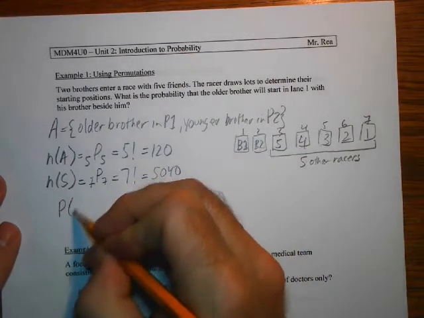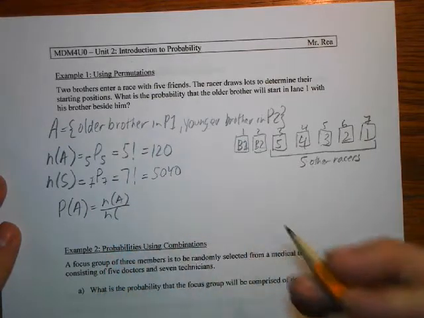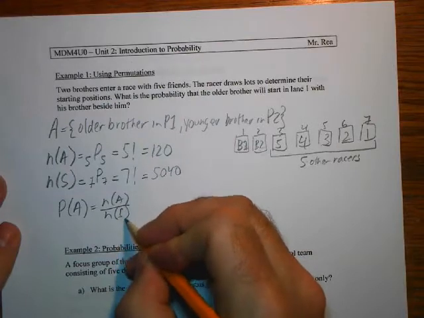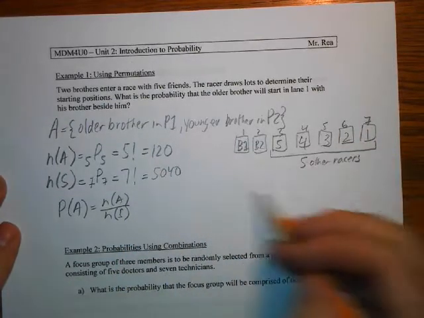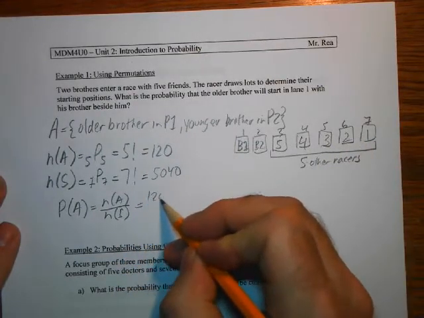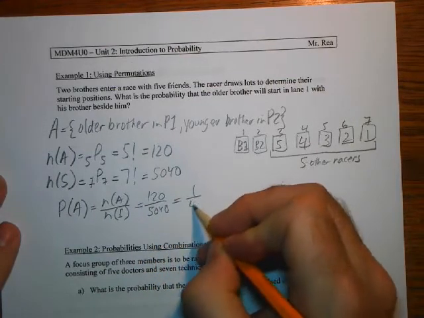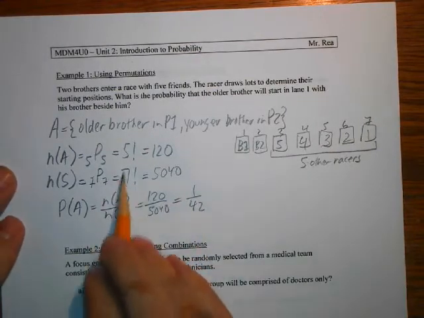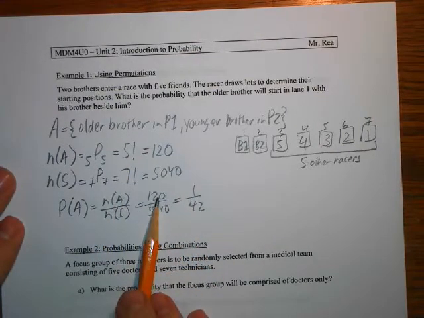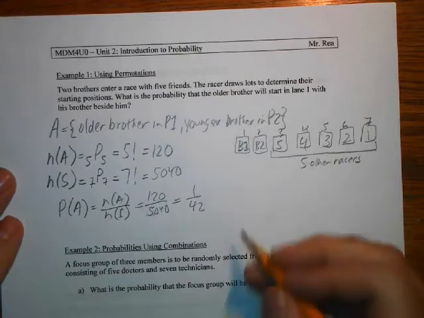Remember, the probability of A happening is the number of times A happens over the total number of all possible ways this experiment can happen. So that's NS, so that's 120 over 5040, and this can be reduced to 1 over 42. You could also reduce it with the factorials, because basically this is 5 factorial over 7 factorial, so you basically have just a 6 and a 7 left here when you cancel out the 5 factorials, which is 42. So I'm going to leave it like that.